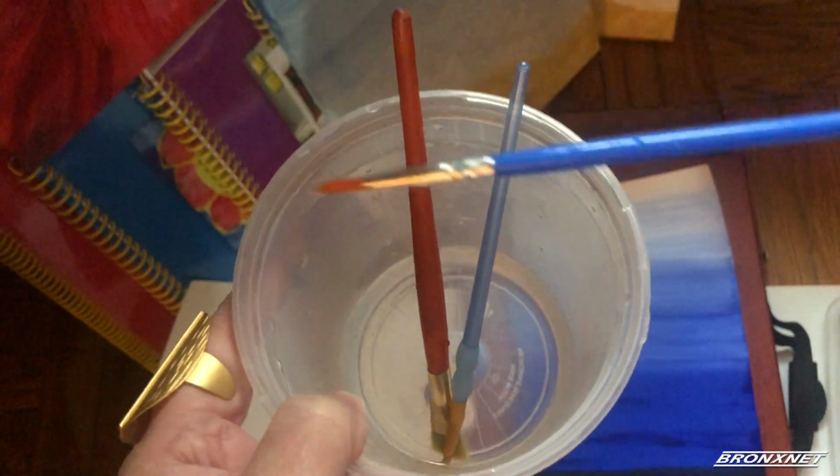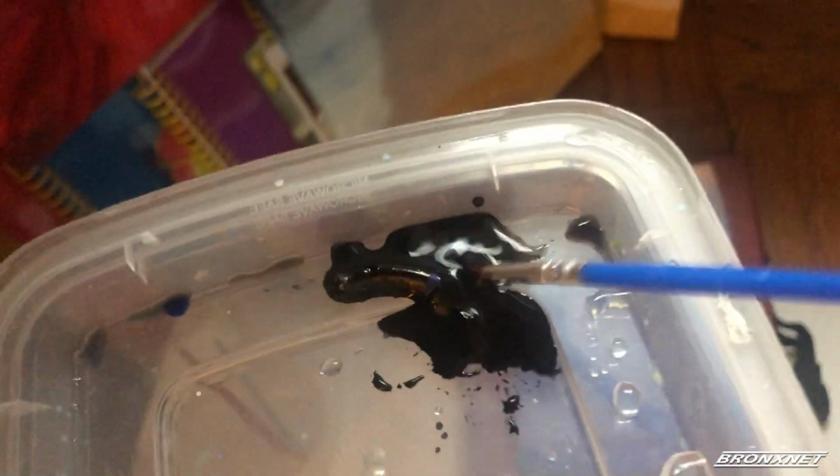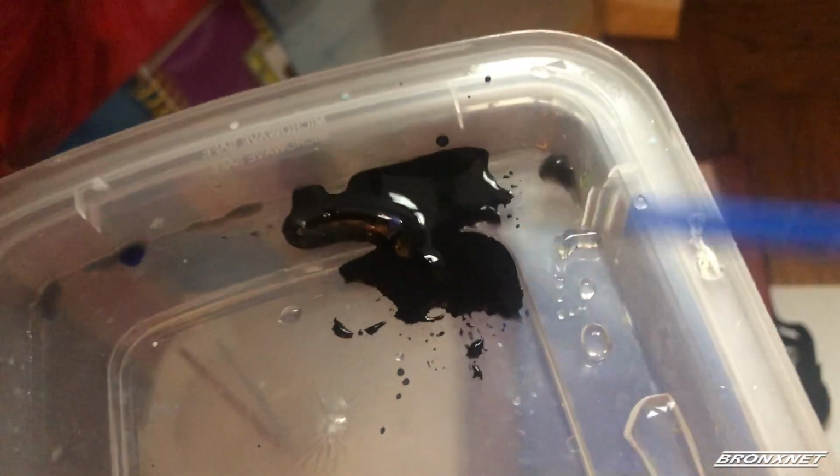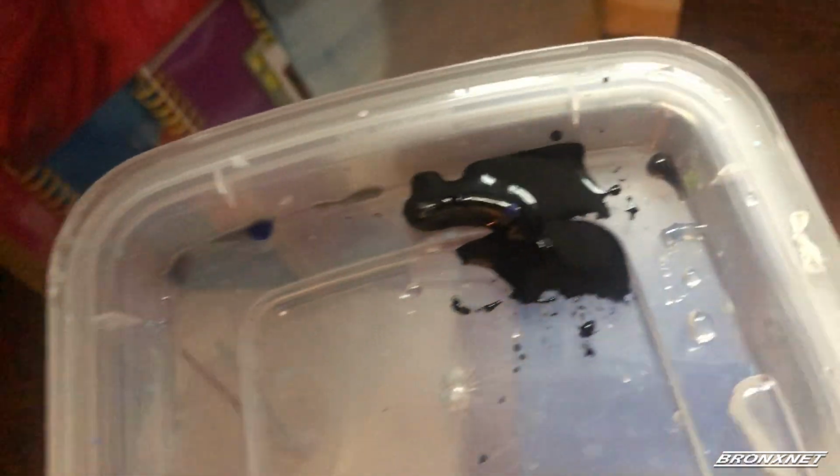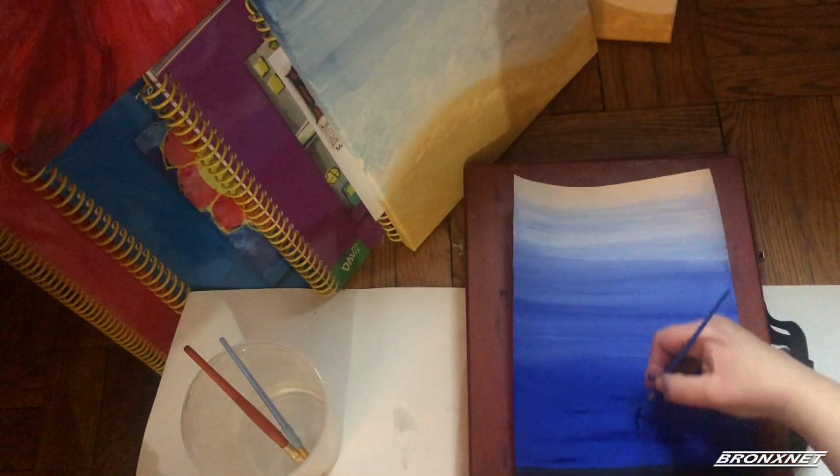This is great for fine details. So I already added a little bit of water to my watercolor, and I am ready to paint my trees. Maybe just one.